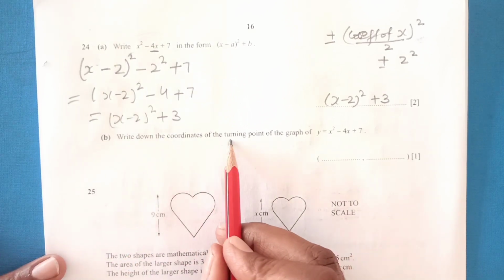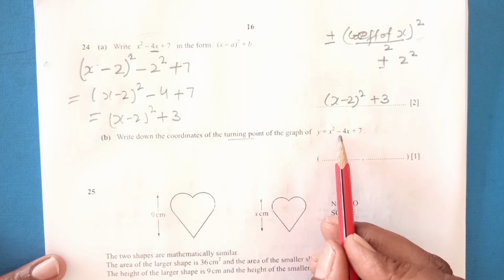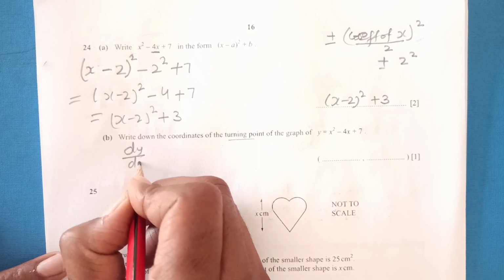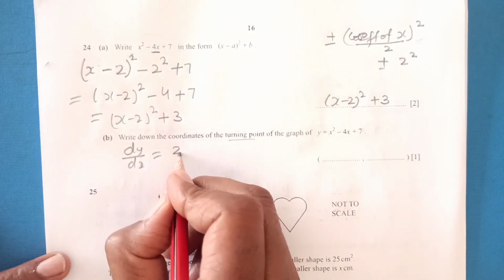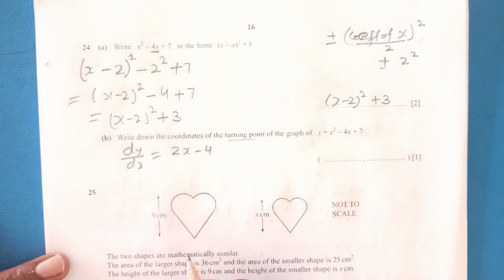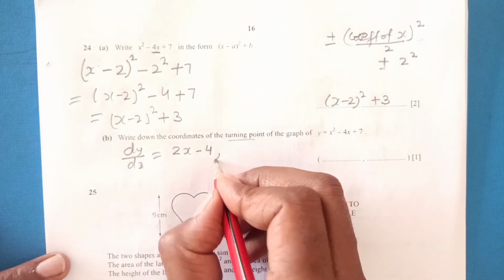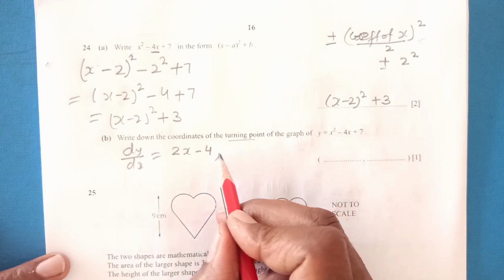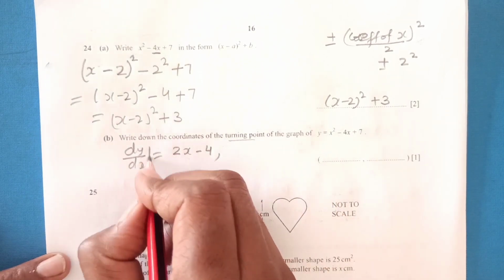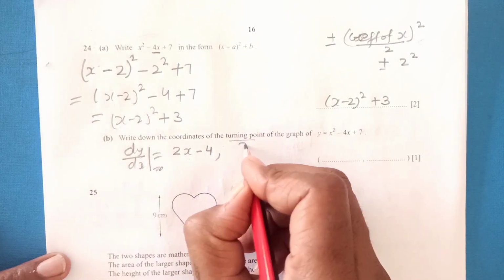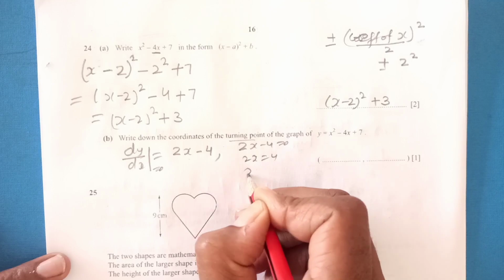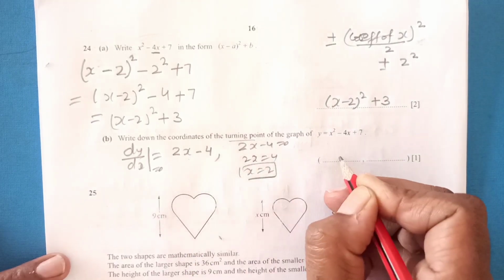Write down the coordinates of the turning point of this one. To find the turning point, always find the gradient, dy over dx. This will be 2x − 4, and that is the gradient. The gradient should be 0 for the turning point, so 2x − 4 is 0. So 2x is 4 and x will be 2. So the value of x is 2.